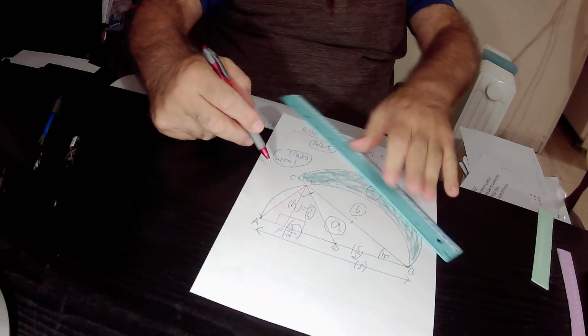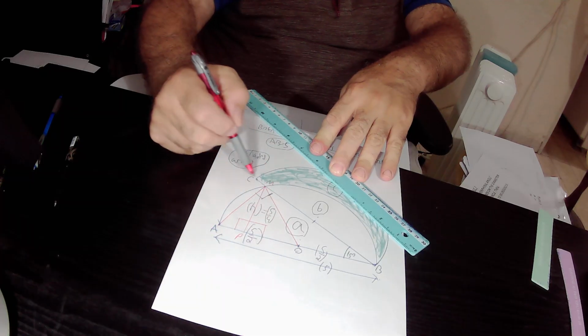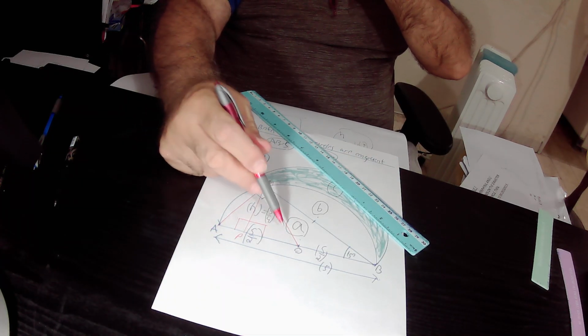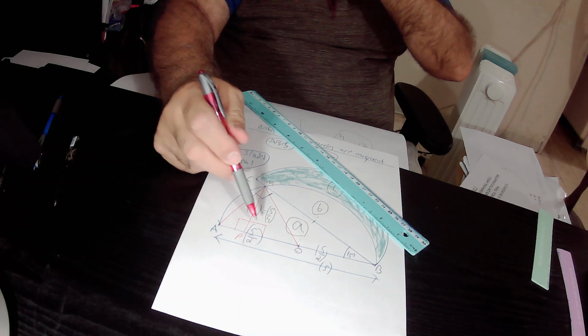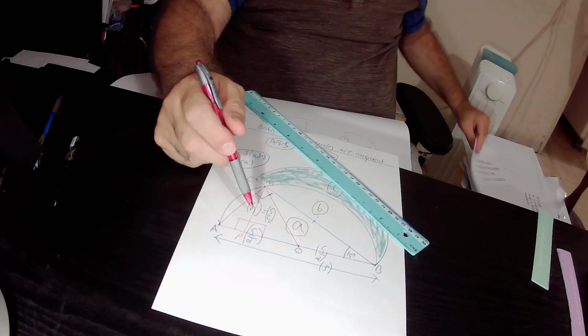By joining points O and C, you can draw sector AOC. This is sector AOC. The length of those two lines, the radius of the circle, is 2.5. So what is a sector?